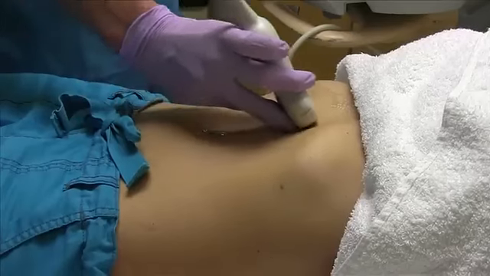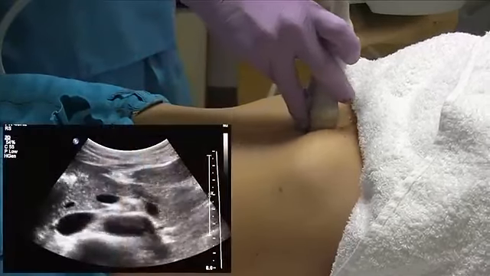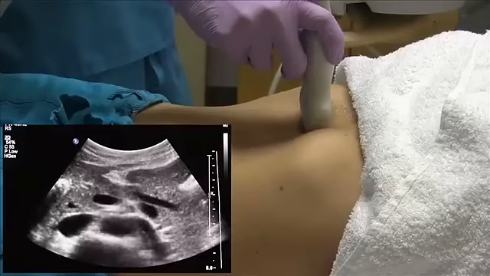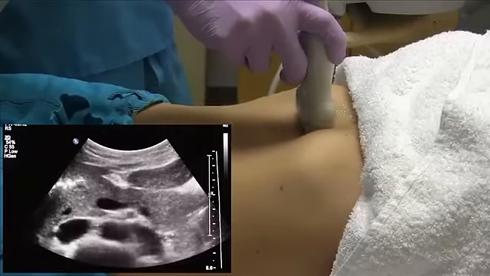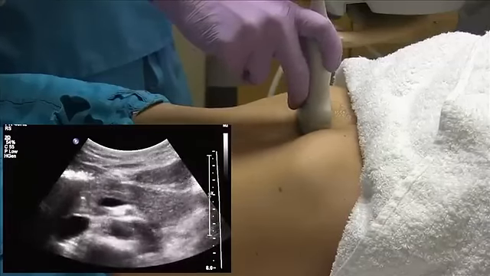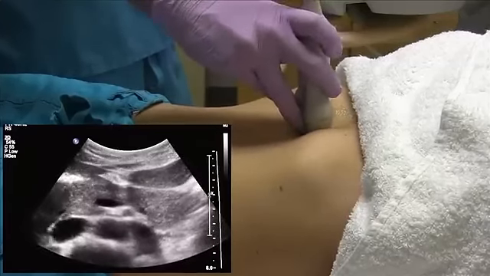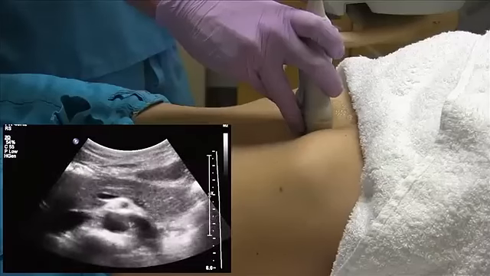So we're going to come up high, angle down, and the other key is you want to oblique your transducer slightly counterclockwise. This will set you up for a nice sagittal pancreas image.